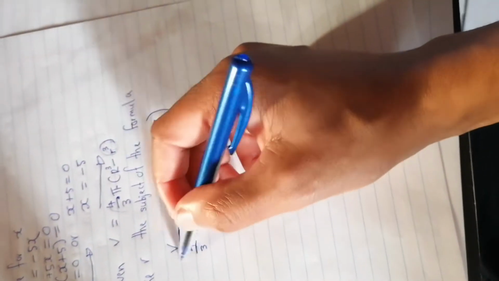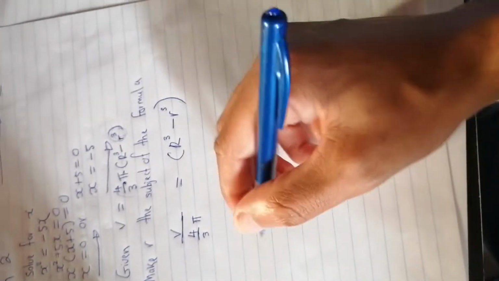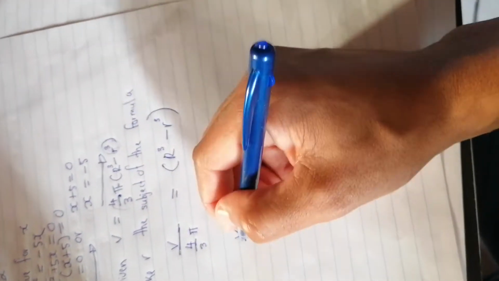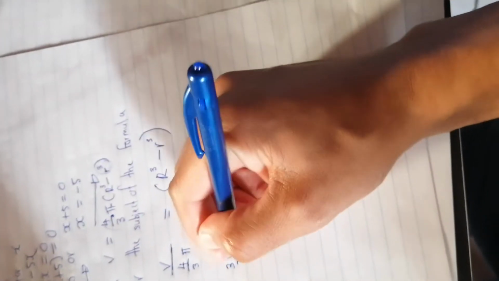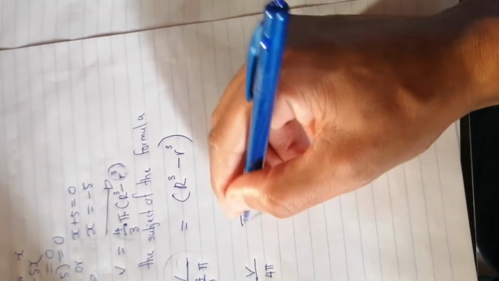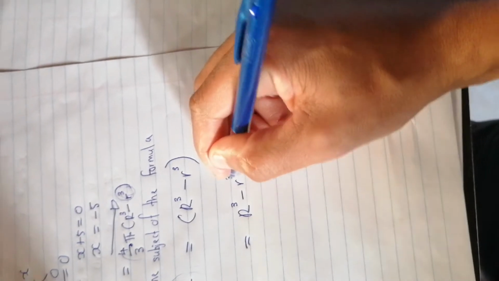Okay, here it's like dividing a fraction with another fraction, so we can handle that as well. So we'll have 4 pi here, and this 3 here will go. I'm just dividing these two things, and if you simplify this division here, then you're left with r to the power 3 minus r to the power 3.